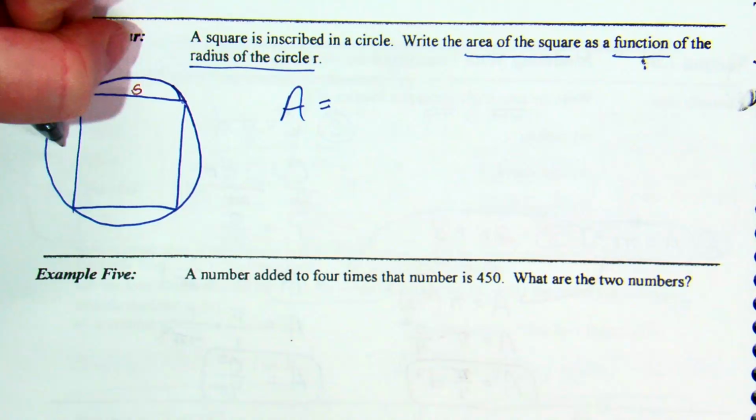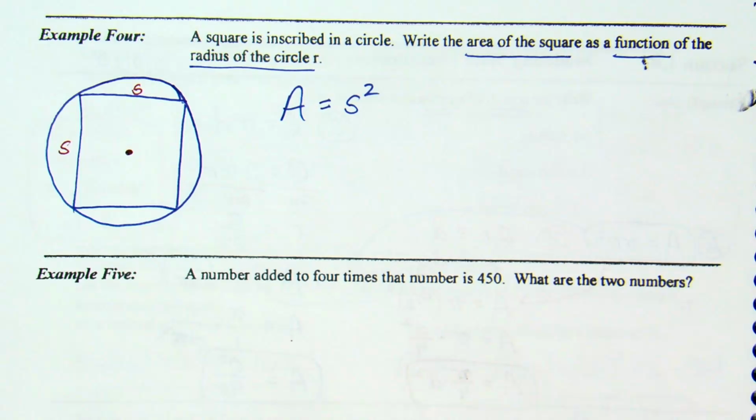Okay, so, side note, Pythagorean theorem. A squared plus B squared equals C squared. What's my A and B? So R squared plus R squared equals, what's C? S squared. What's R squared plus R squared? 2R squared.